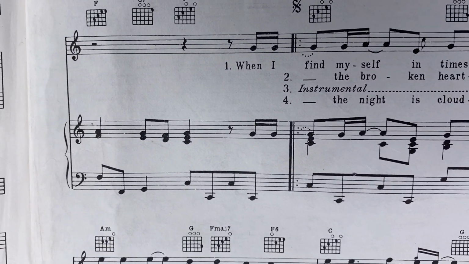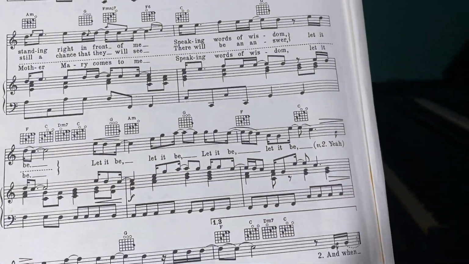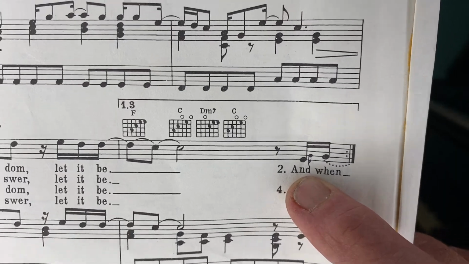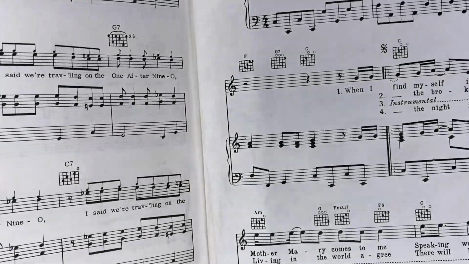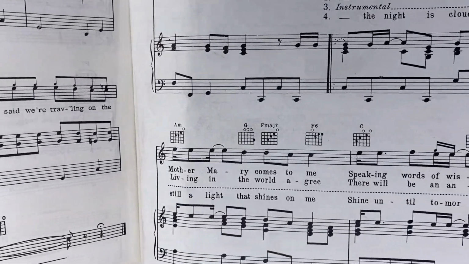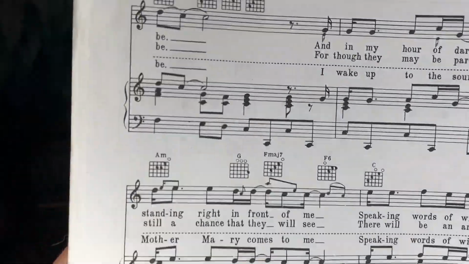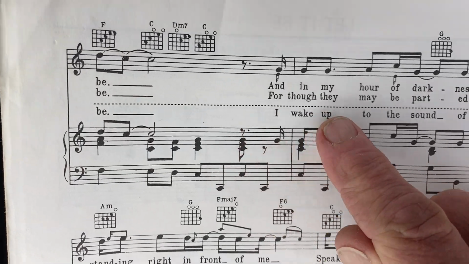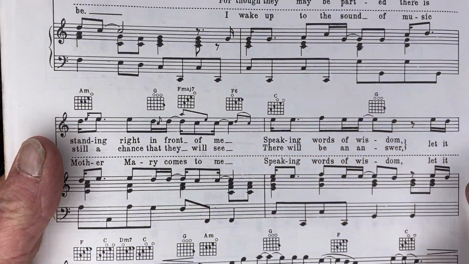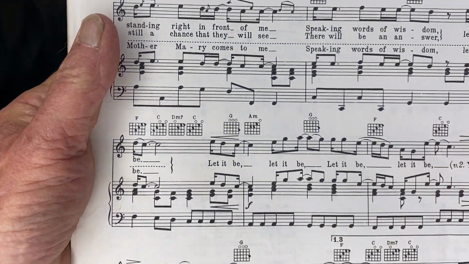The brokenhearted, and when the brokenhearted, actually when the is here, see? It's on the other page. The first ending is when, and when, it goes back to here. The brokenhearted people living in the world agree, there will be an answer, let it be, let it be. And then we're up here for though they may be part of the second half of the second verse. And here we go to the chorus again. Let it be, let it be.